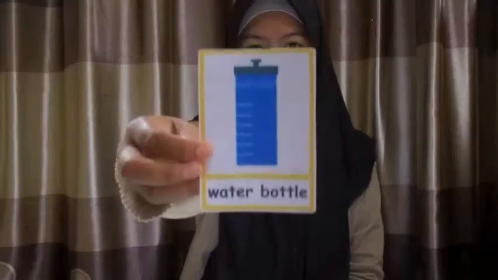Okay. Next we have water bottle. The function of a water bottle is to help us bring our drink practically. So you don't have to bring glasses to your school or classroom. You just need to bring a water bottle and fill it with your drink. So it's easy to bring to school or somewhere.